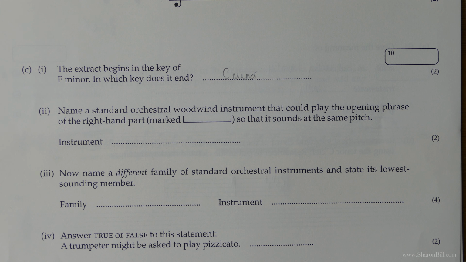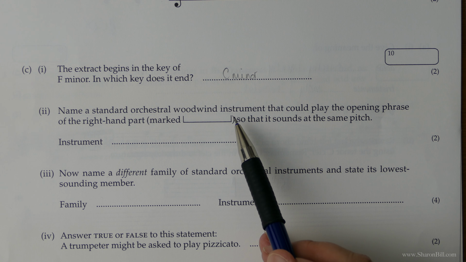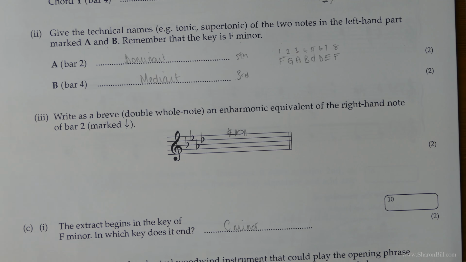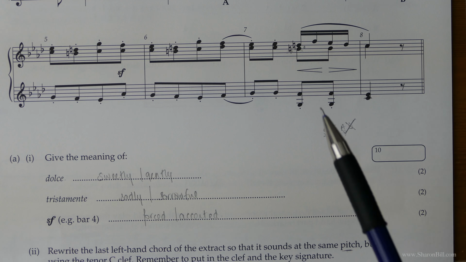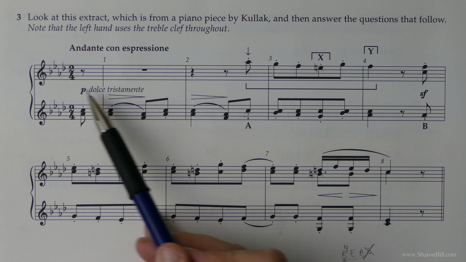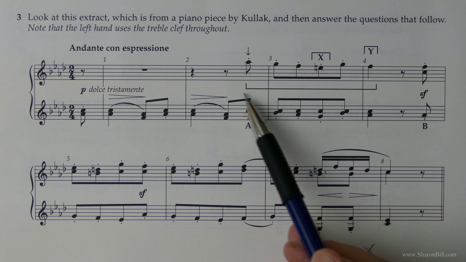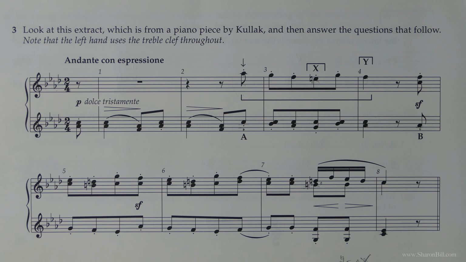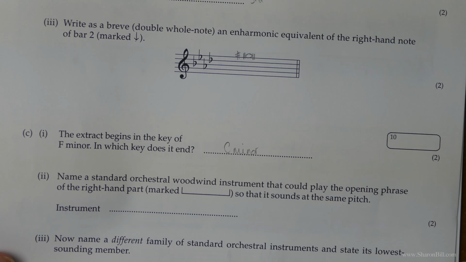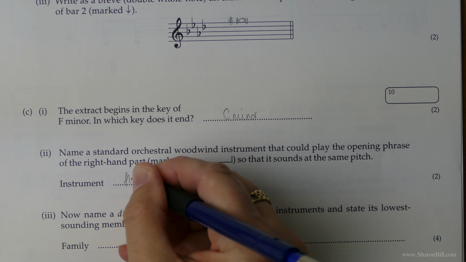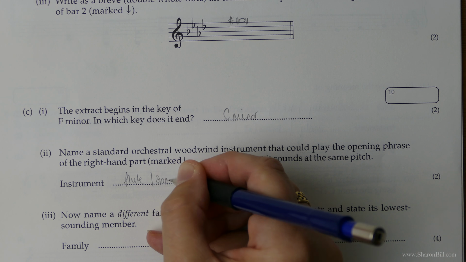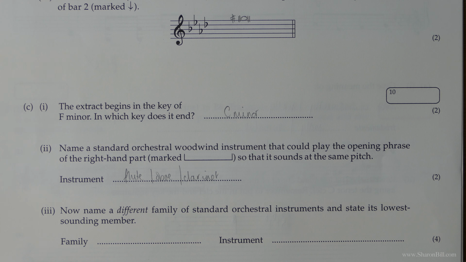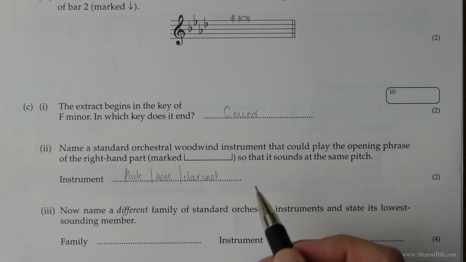So we need to name a standard orchestral woodwind instrument that could play the opening phrase of the right hand, marked with this bracket so it sounds at the same pitch. So we need to find a woodwind instrument that can play quite comfortably in this high register. And so the options for those treble woodwind instruments would be the flute, or the oboe, or the clarinet could play that. Although it's a transposing instrument, it could play it at that pitch if it was needed to. It can play high, that's what the question's asking.